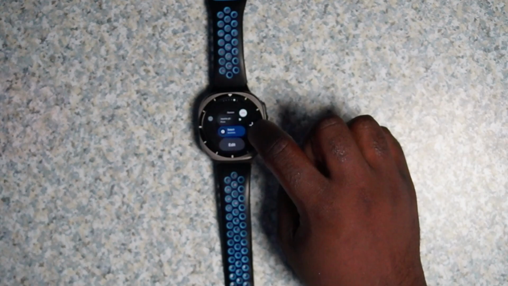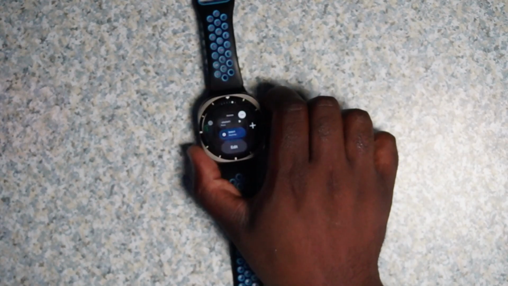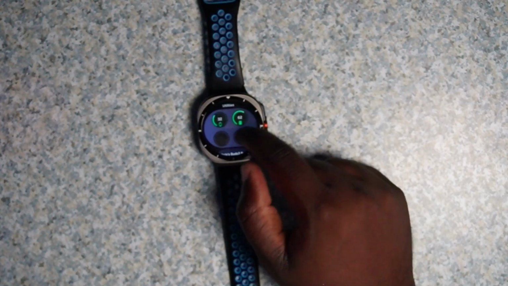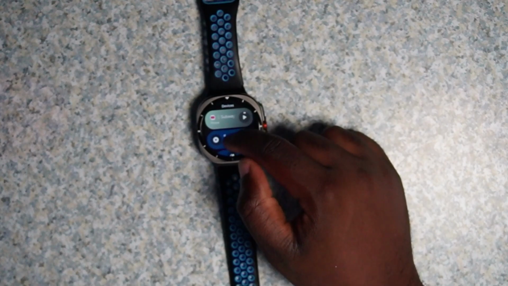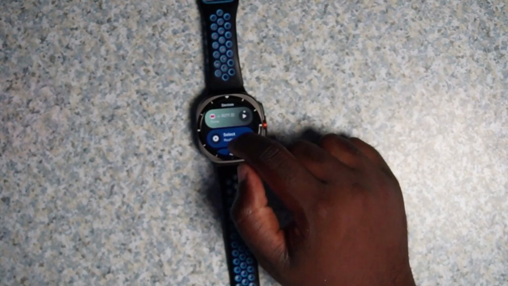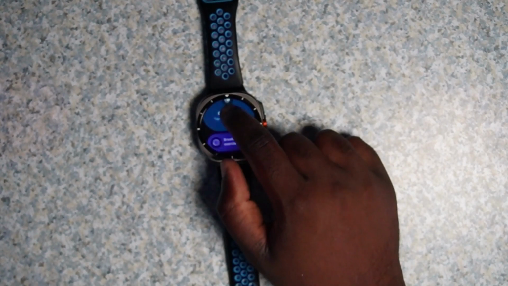So now, when you go back, you have my fitness on there, my utilities on there, and my newly created tile for my music on there too. So there you go. And again, the same plus button is there if you want to add some more things. But that is it for the tiles.